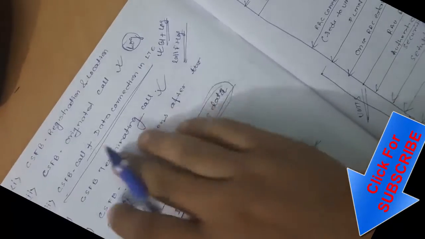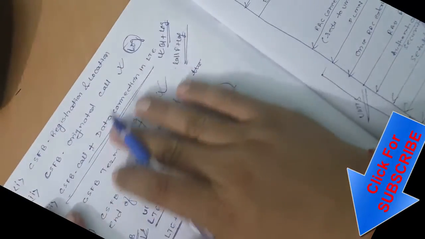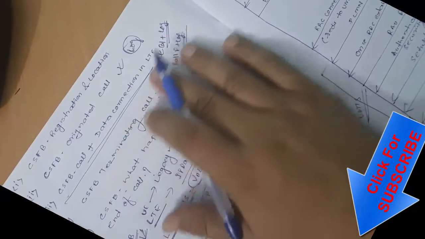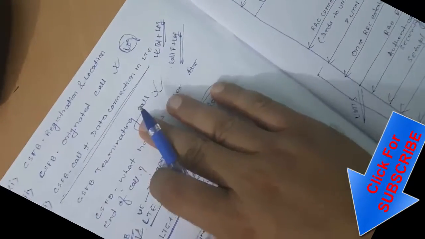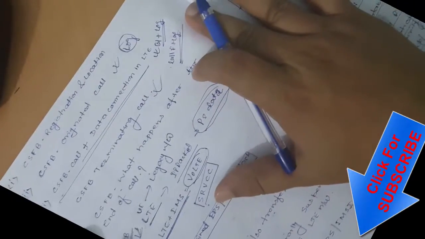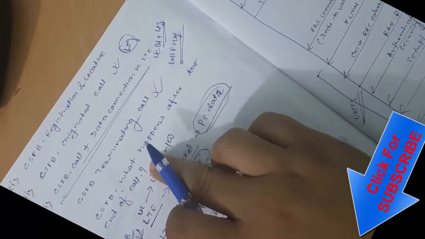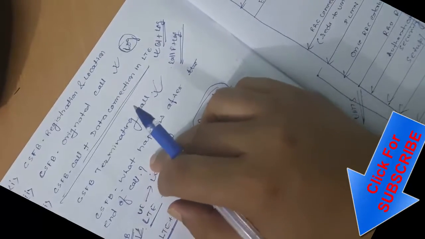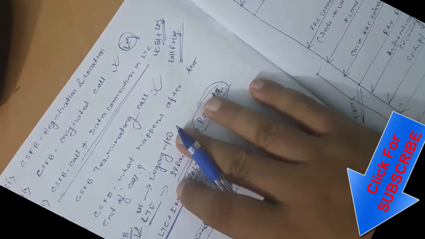Where we have discussed the CS fallback registration location, CS fallback originated call, CS fallback call plus data connection in LTE, and CS fallback terminating. That was the overview, and what happened after the end of the call. Now what I will do is discuss one by one every call flow.